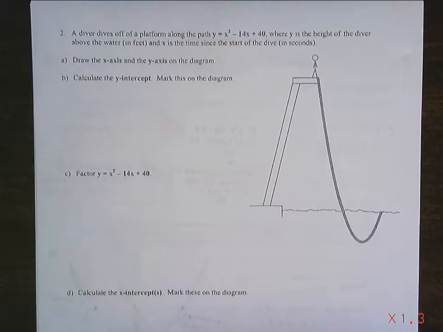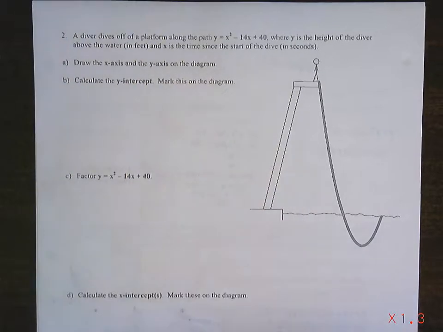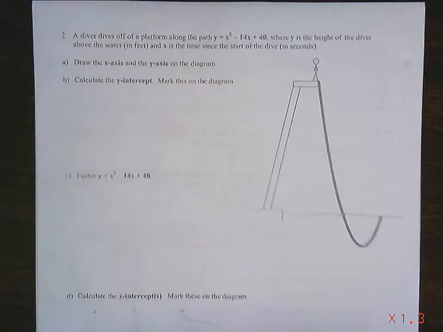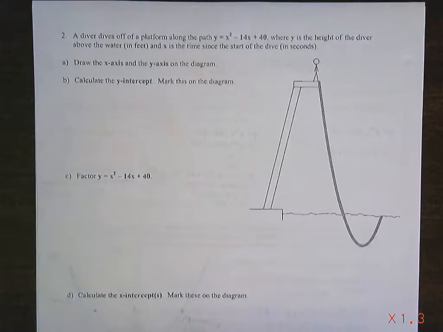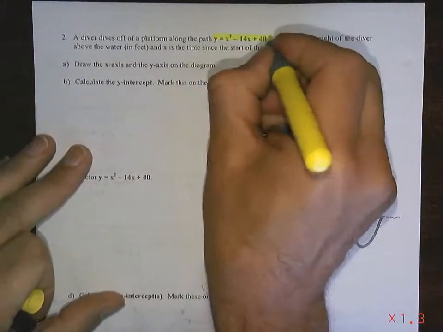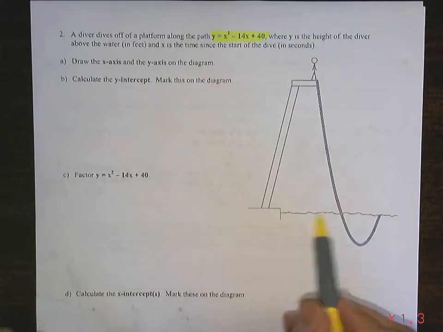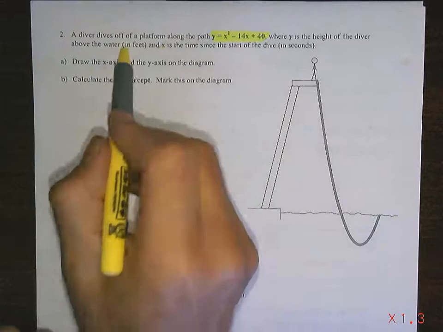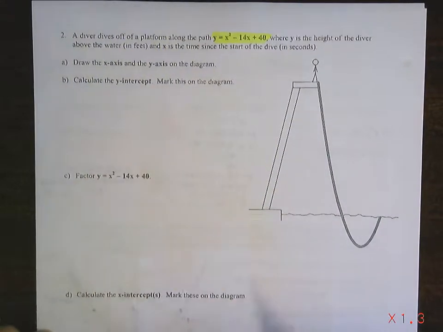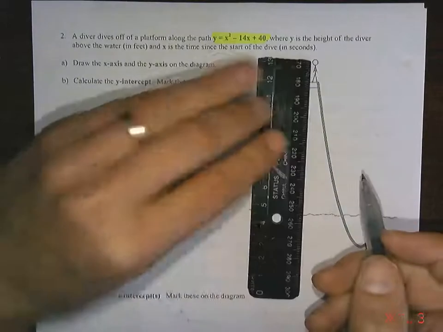Okay, here we go. So we have a diver, and you know what a diver does? He dives off a platform. That's why it's a diver. All right, enough. So he's going to dive along a path. This is the path, where y is the height of the diver above the water. Do we see the water? I see the water, and it's in feet. X is the time since the start of the dive. If you don't get this right, everything falls apart.